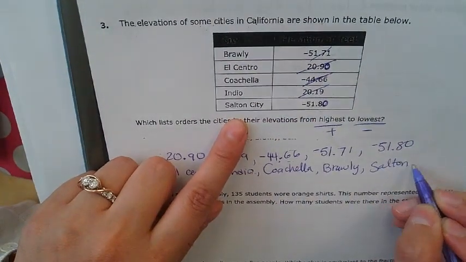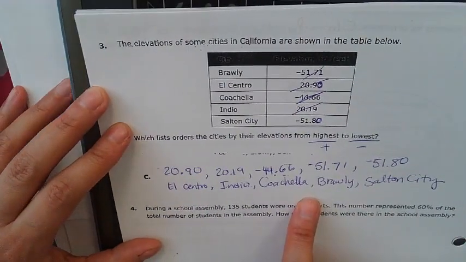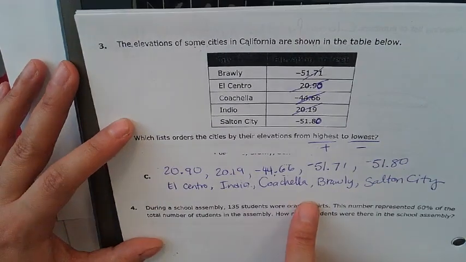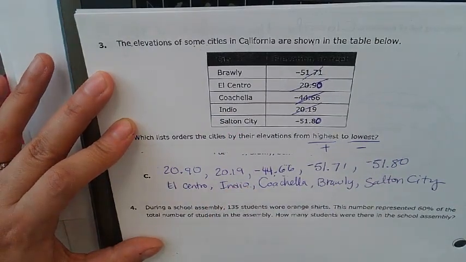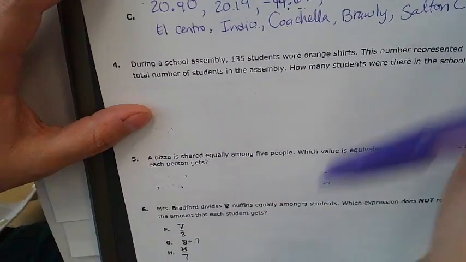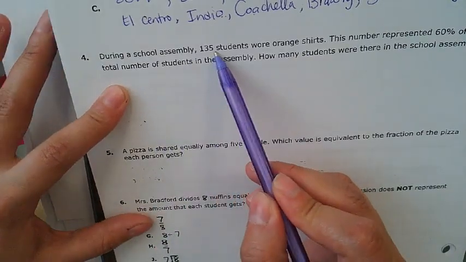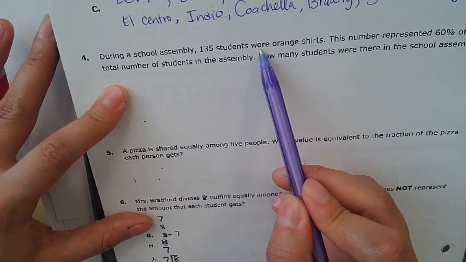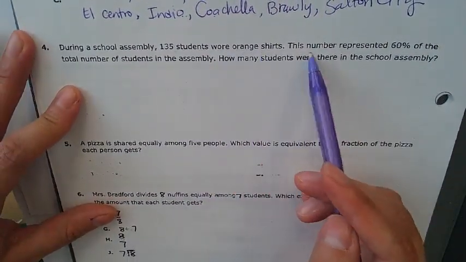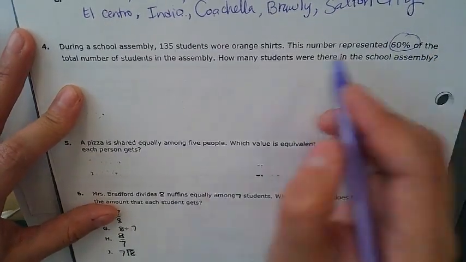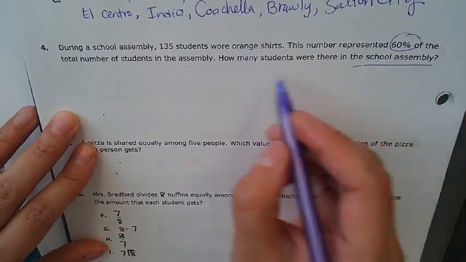Okay, this is one of the most missed questions on the STAR test last year for the 6th graders. So if you master this, give yourself some props, some high five or something. Number 4. During a school assembly, 135 students wore orange shirts. This number represents 60% of the total number of students in the assembly. How many students were there in the school assembly?